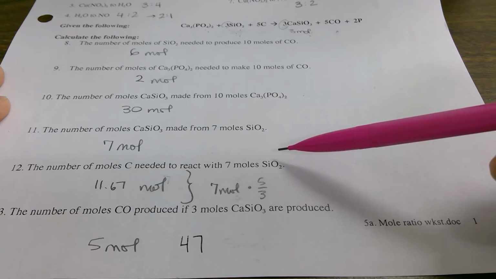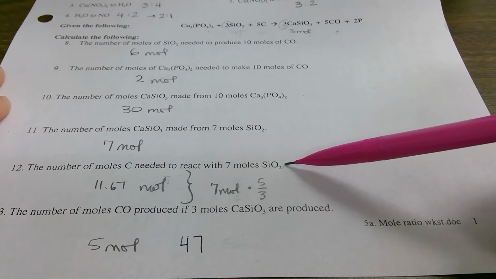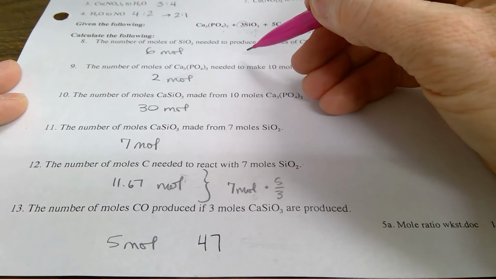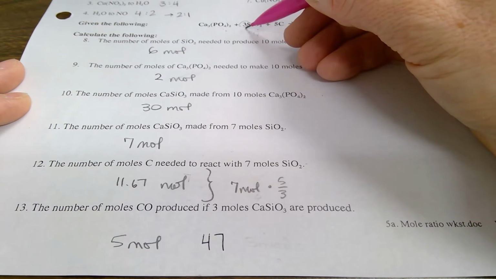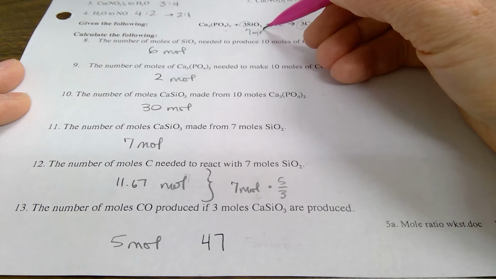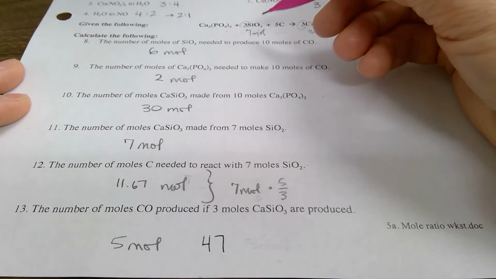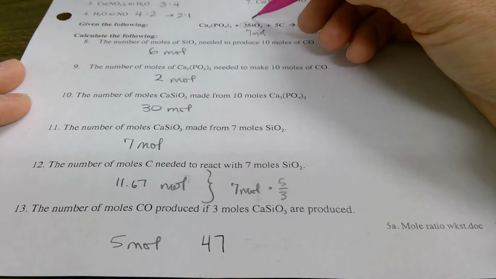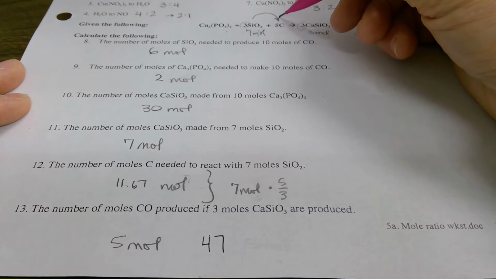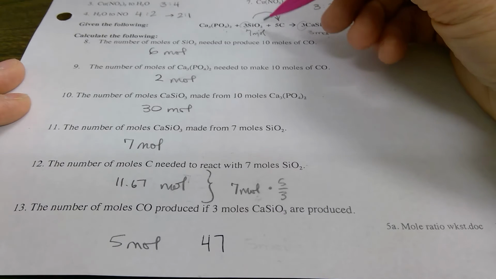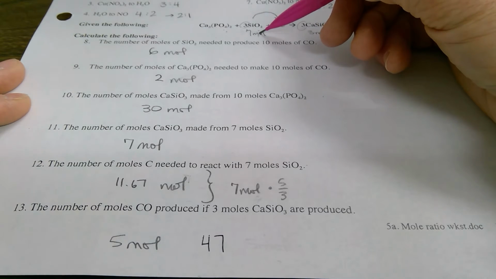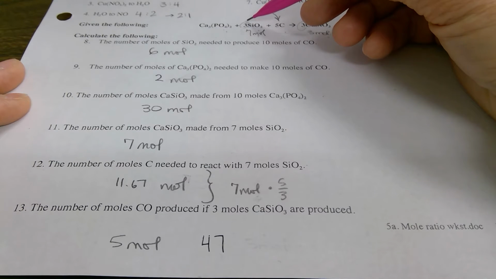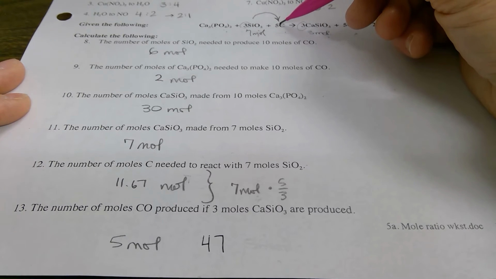If we have 7 moles of SiO2, we have 7 moles up here. Let me write that down. And then it asks about carbon. So we're going to go from here to here for our calculation. If I have 7 of this and I need to figure out how many of this, there are 3 of these for every 5 of these.